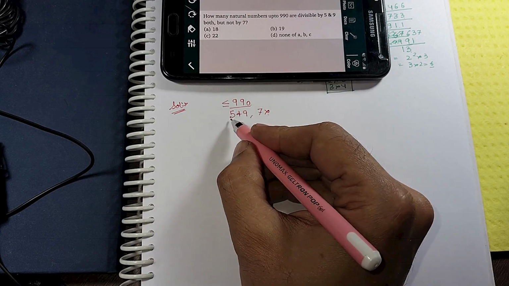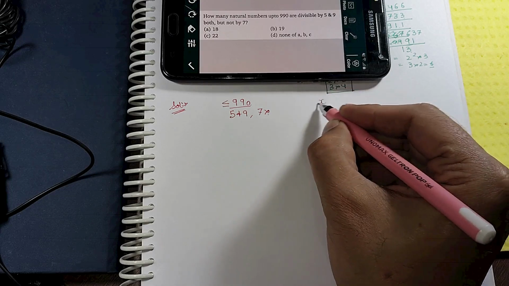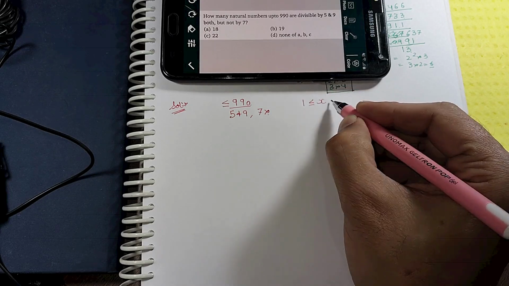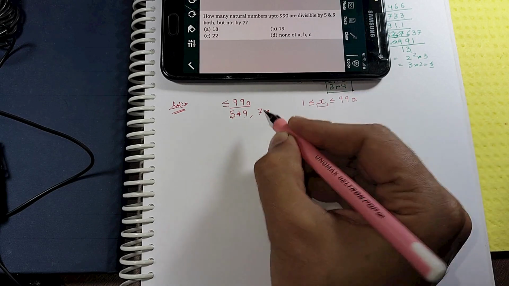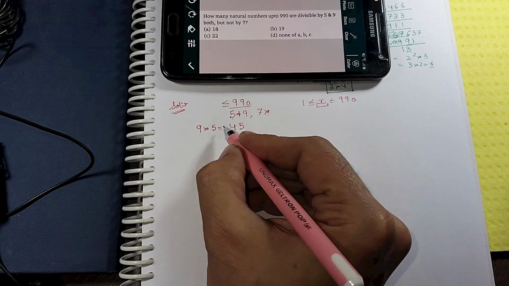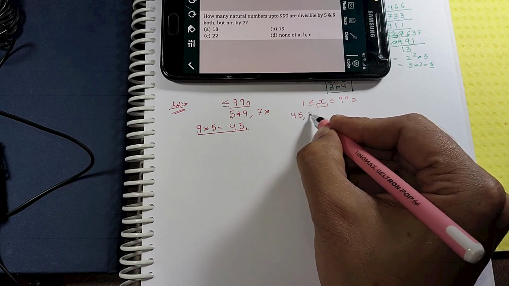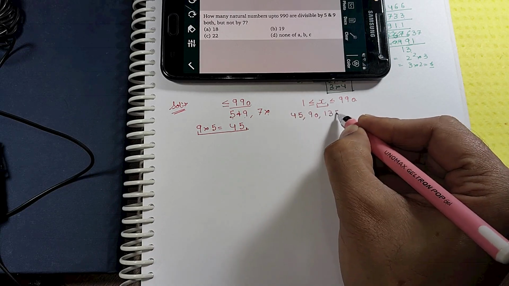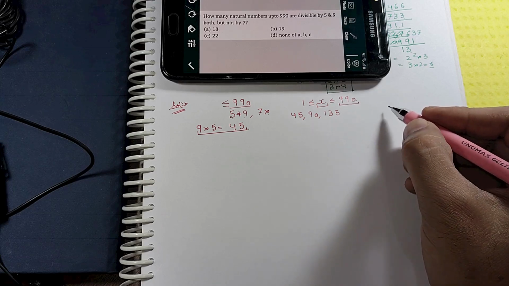Let us suppose x is greater than or equal to 1 and less than or equal to 990. The numbers which are divisible by 5 and 9 must be divisible by 9 into 5, that is 45. The first number will be 45, then 90, then 135, and so on. Now we have to check the largest number up to 990 which is divisible by 45.